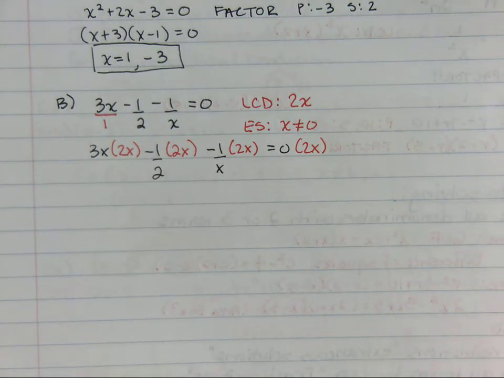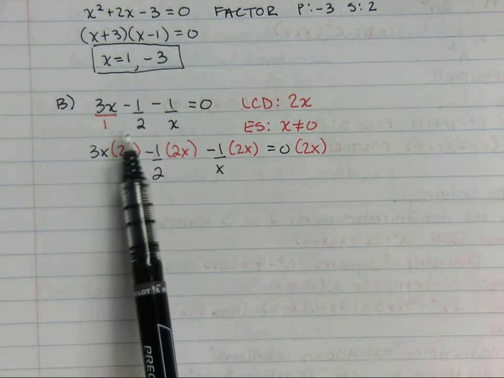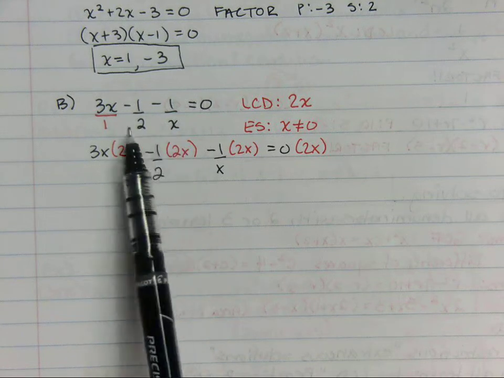All right, so multiply every single term by that 2x. Your common denominator, I need to have a factor of 2 and a factor of x, otherwise I can't make these denominators the same.